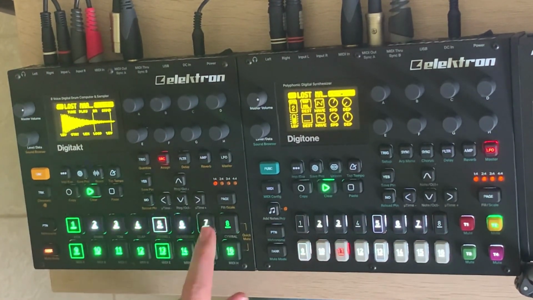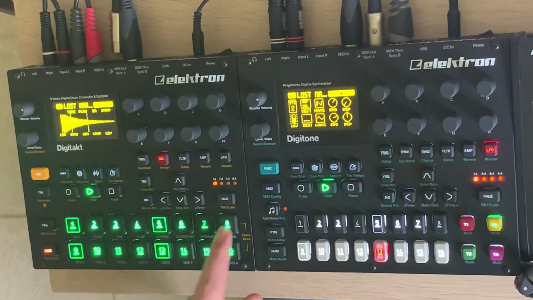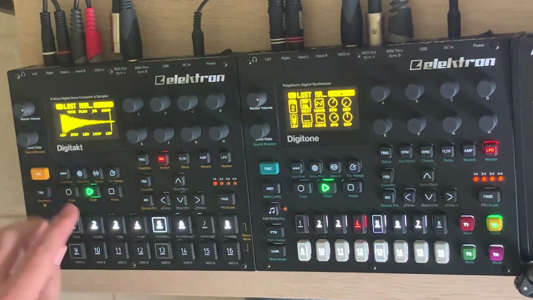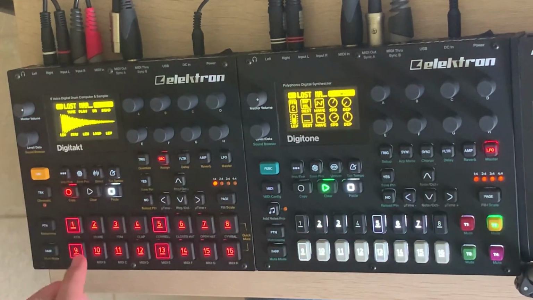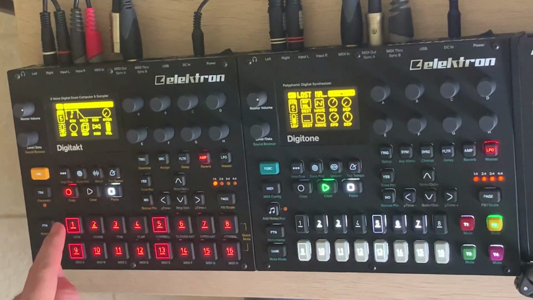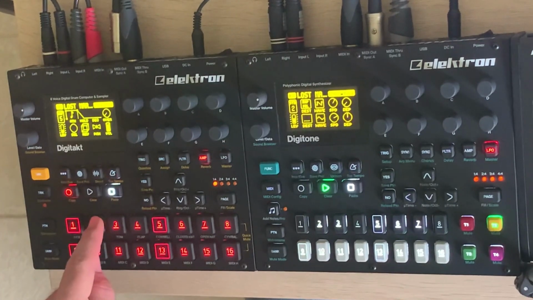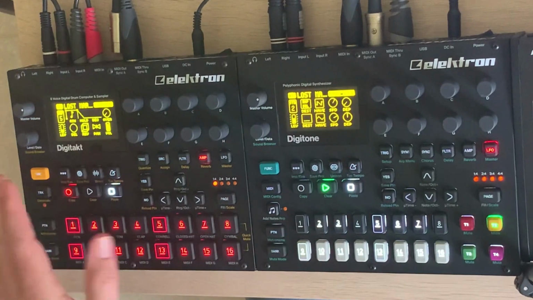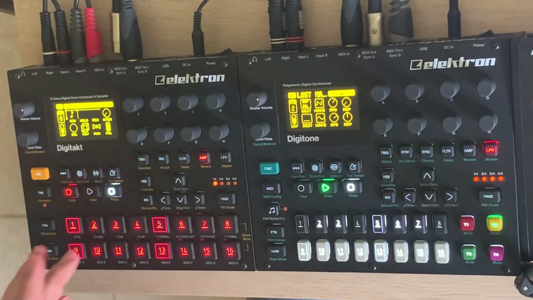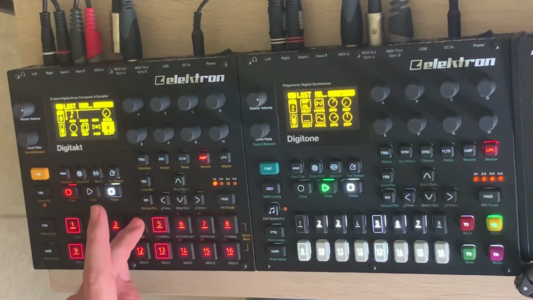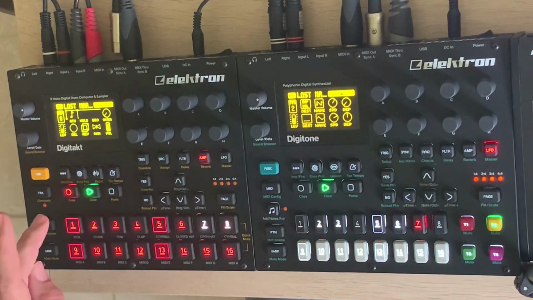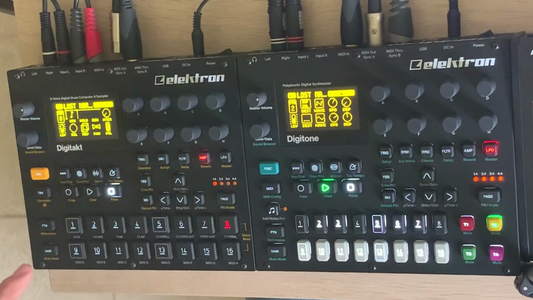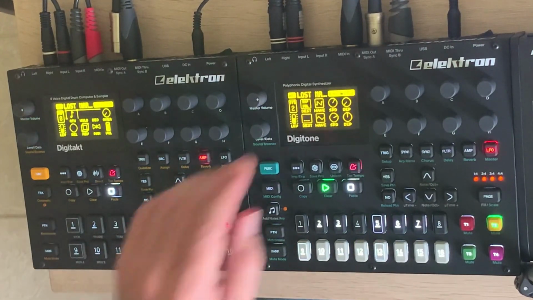Another little hi-hat, an open hat, and a crash. Fast pattern for the crash, with different parameter locks for the, I have to go to the crash track 8, different parameter locks for the volume, so it doesn't sound all identical. And that's basically it for the Digitakt.